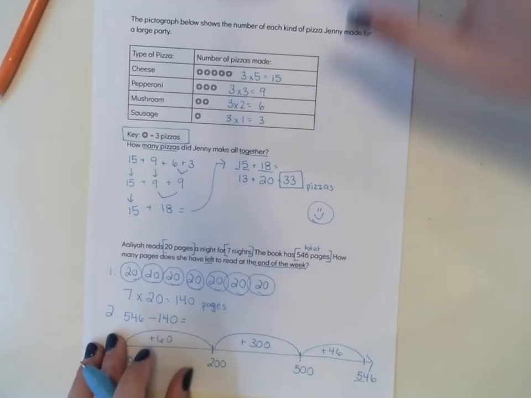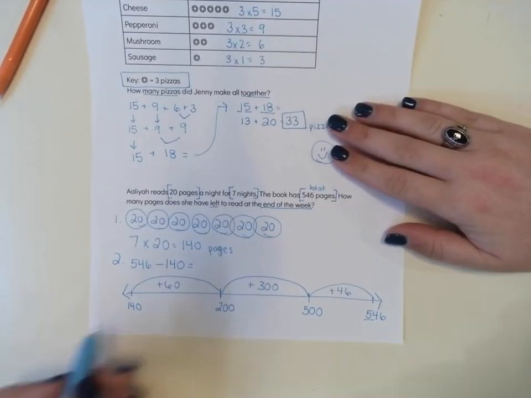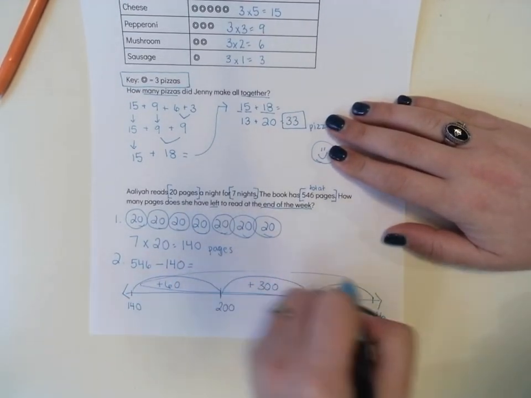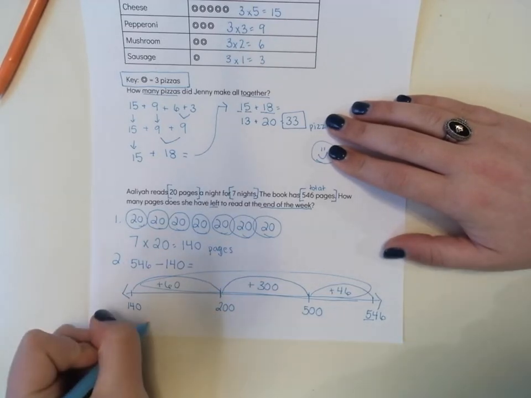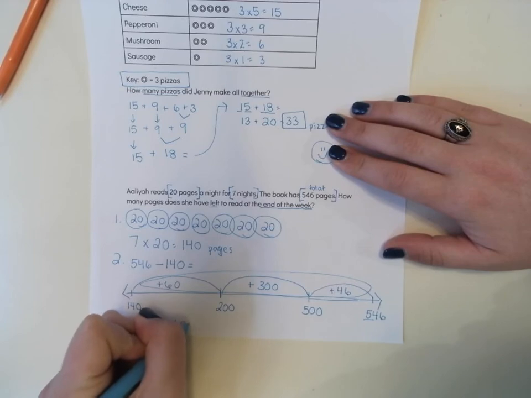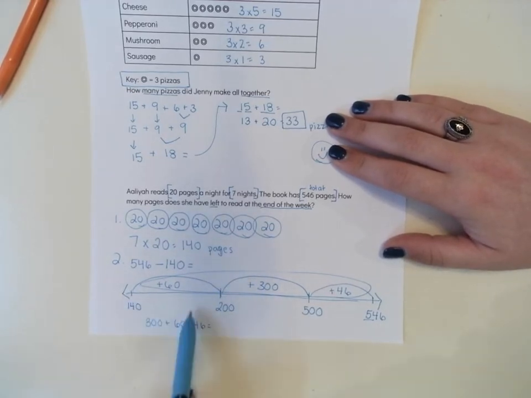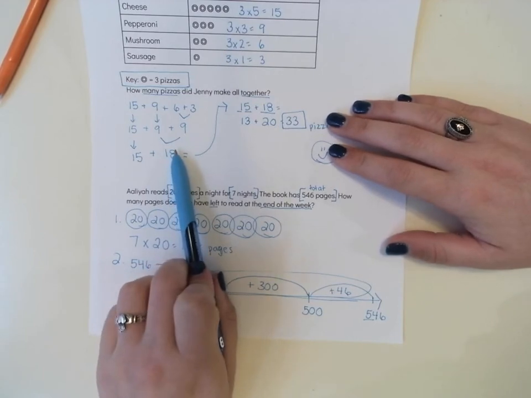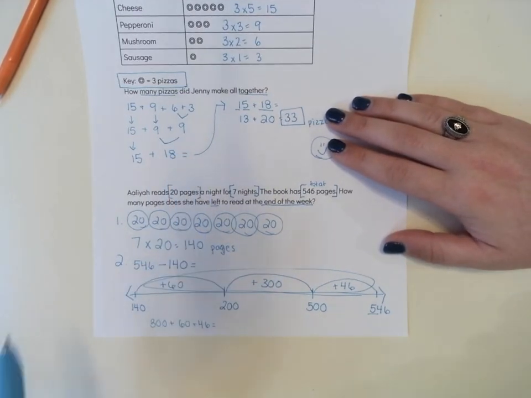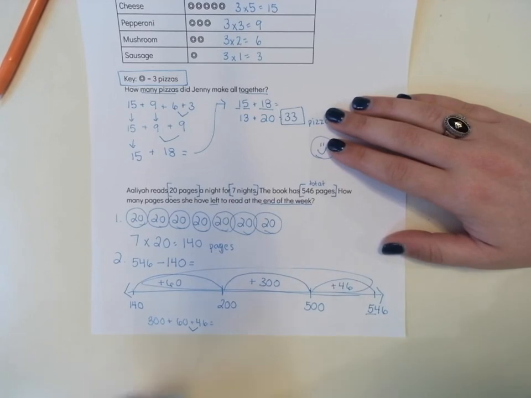Now that I'm at my total, my next step is going to be adding up all of my jumps together. So I know that I have 300 plus 60 plus 46. Now I'm going to do the same thing that I did up here, but I have a little bit less space, so you're going to have to hold on for a second. I know that 60 plus 40 gets me to 100, so I can combine these two numbers to make it easier for me to add.